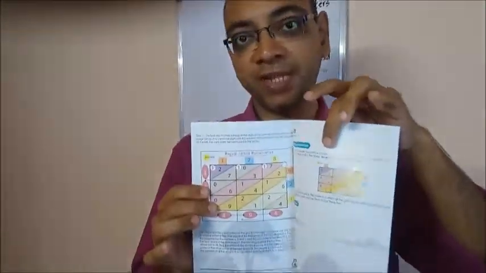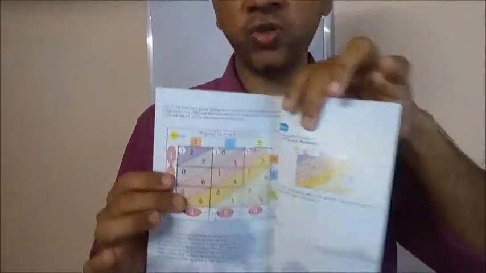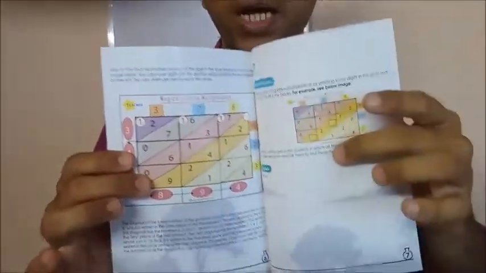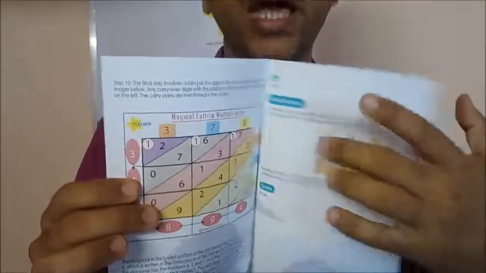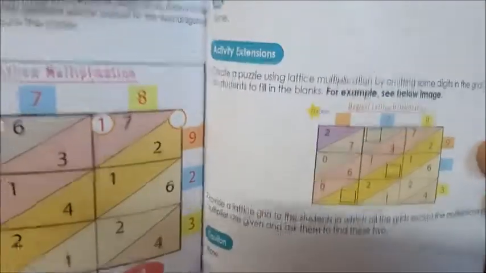Now let us look at the extensions that are mentioned, as I said before, in the instruction manual. In the first place, to familiarize students with the lattice multiplication structure, you can create puzzles for them by filling in all the grids and omitting only a few of the digits in the grid. And the students will then go ahead and fill in the gaps. So this will help them to gain clarity about how this structure is used.